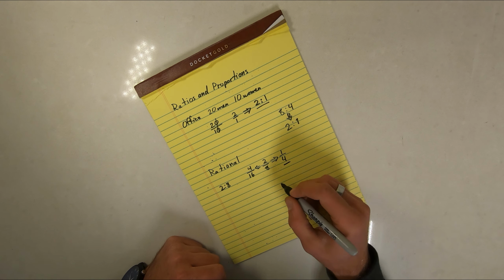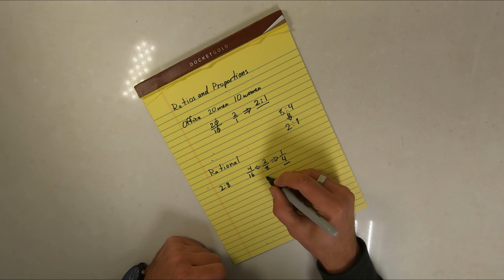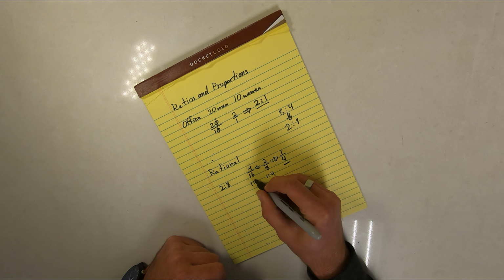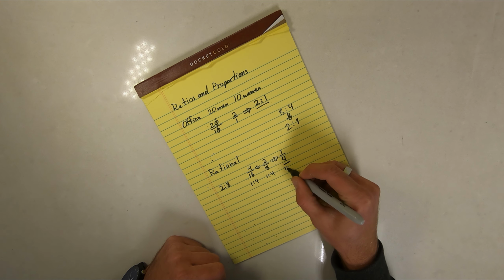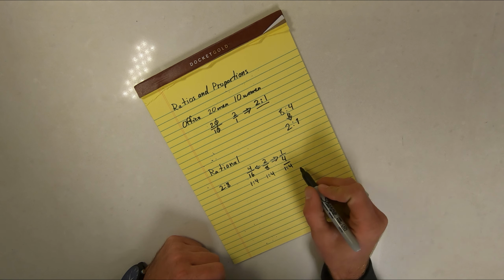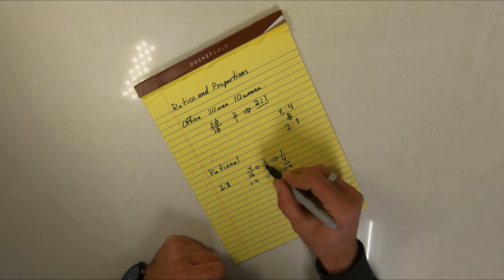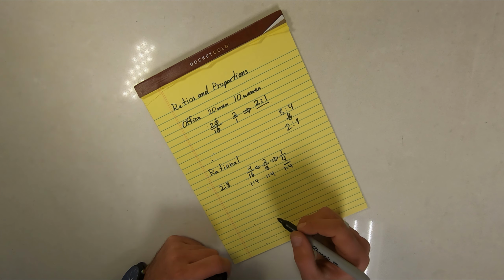They are equal. This is a ratio of 1 to 4. This is a ratio of 1 to 4. And this is a ratio of 1 to 4. The relationship between the numbers stays the same, because if we divide this by 4, we get 1/4. If we divide this by 2, we get 1/4.